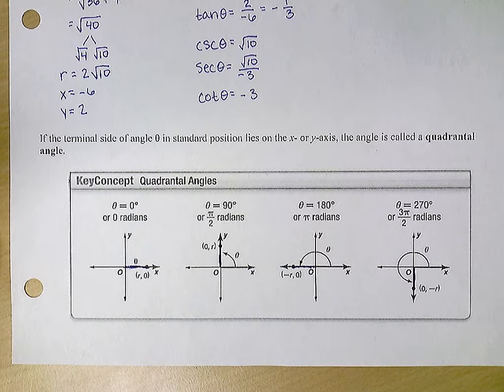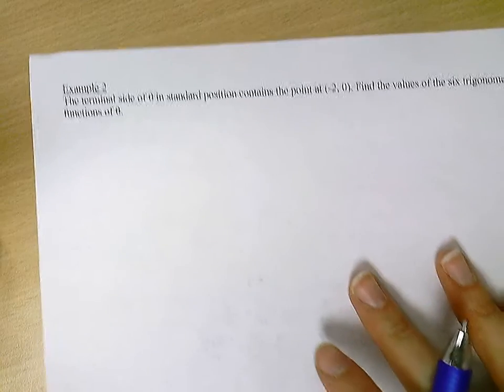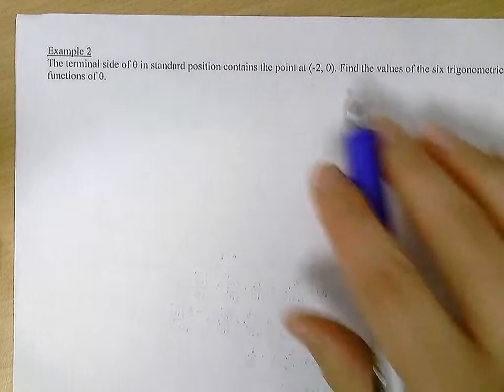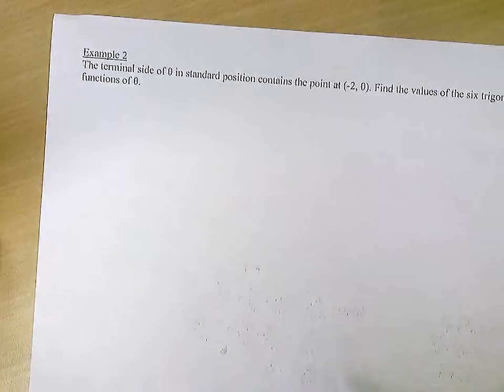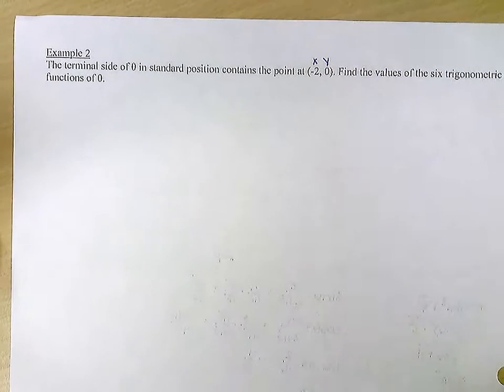Now when that happens, you will have some undefined trig functions. Okay, you will have some undefined trig functions where it can't have a 0 in the denominator. So that's what we're going to do on the back. So again, it's the same process that we did on the front. So in example 2, the terminal side of theta in standard position contains the point negative 2, 0. Okay, so those are your x and y values.